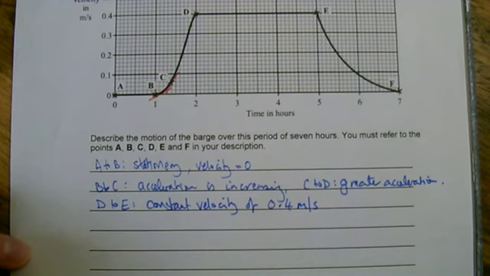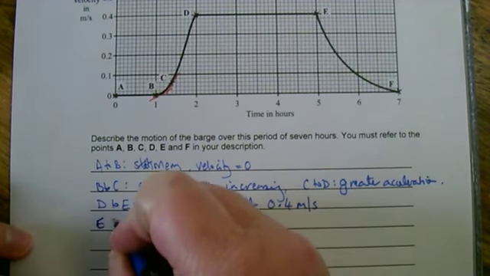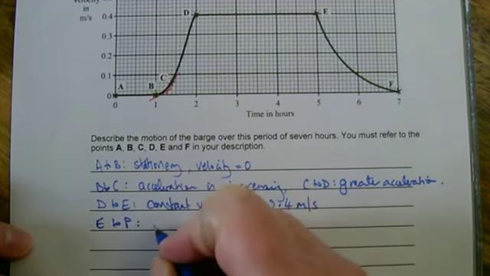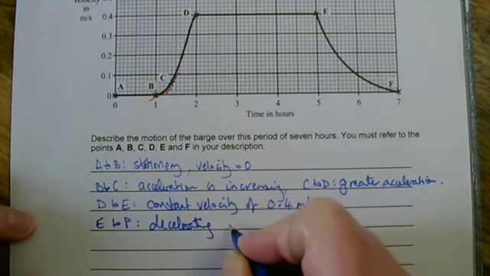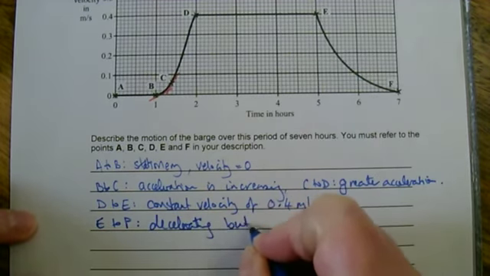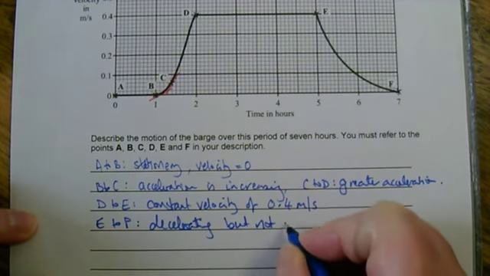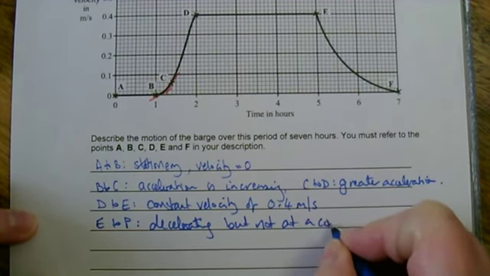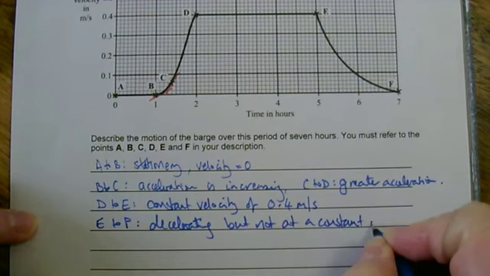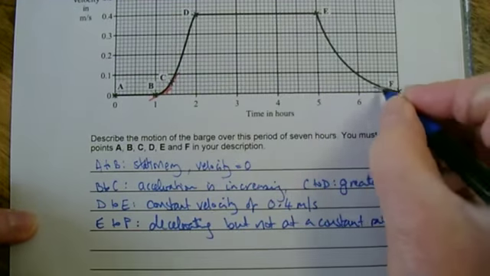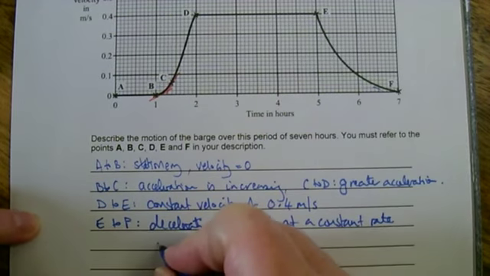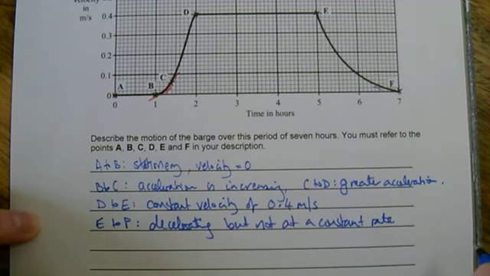Finally, E to F, decelerating, but not at a constant rate. It starts steep, ends shallow, so the deceleration is getting smaller.